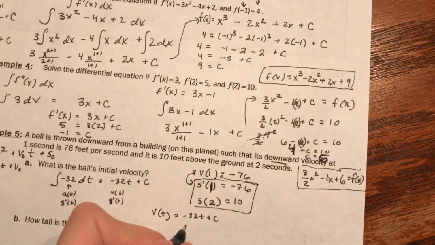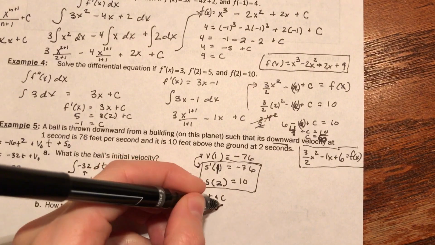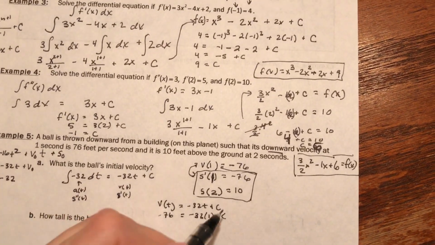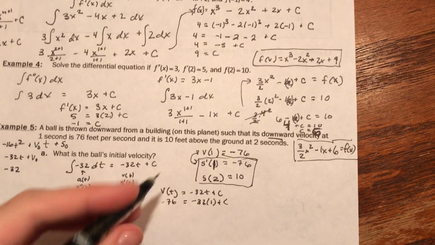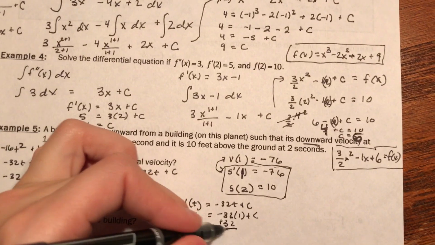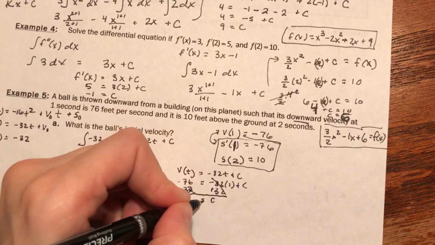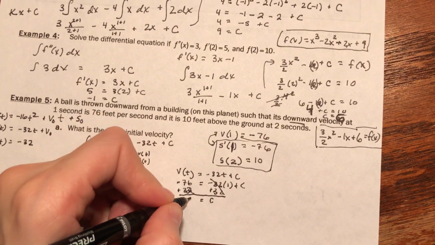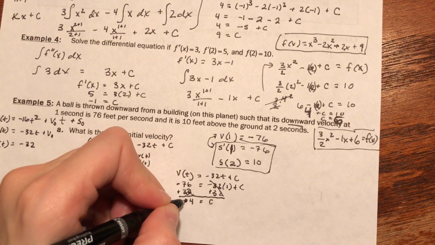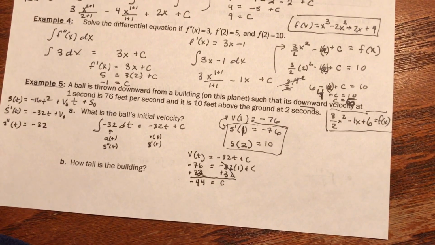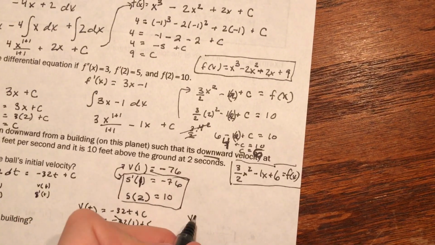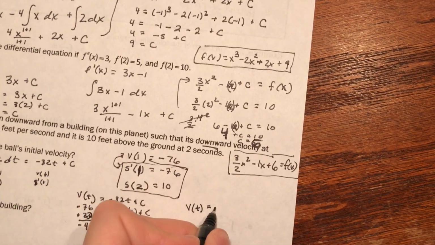So t is 1, and it's at a velocity of negative 76. Well, its velocity is that. So negative 76 equals negative 32 plus c. I'm going to add 32. Those will go away. My c will equal negative 44. Okay, so that means that my velocity function is this.